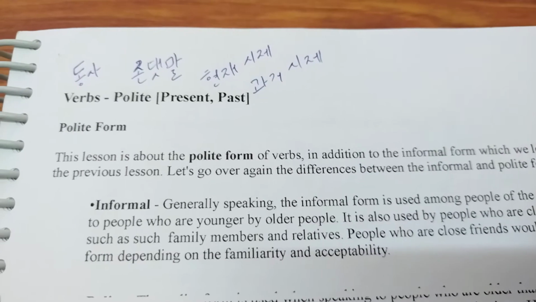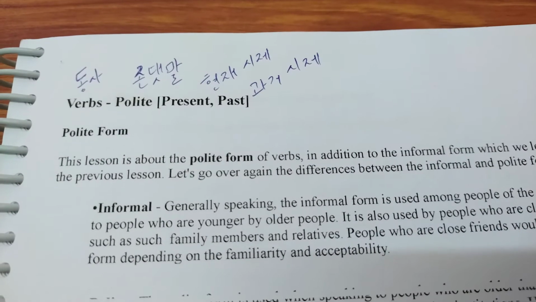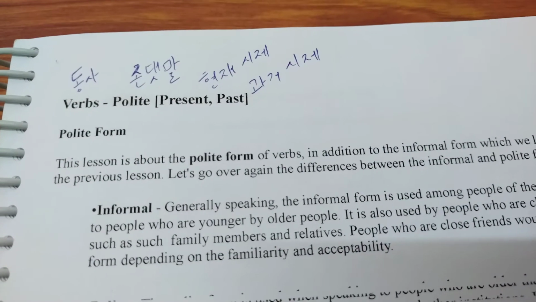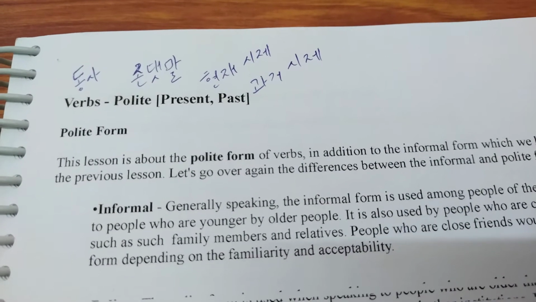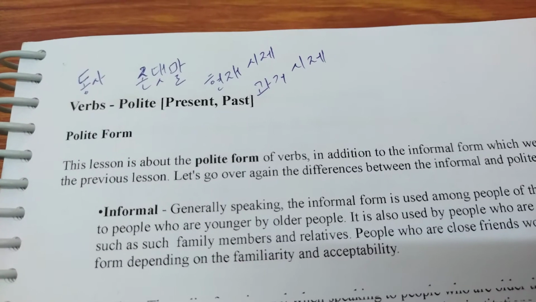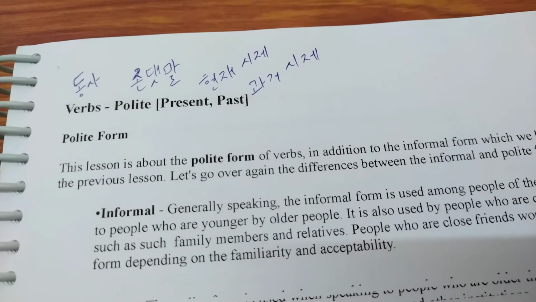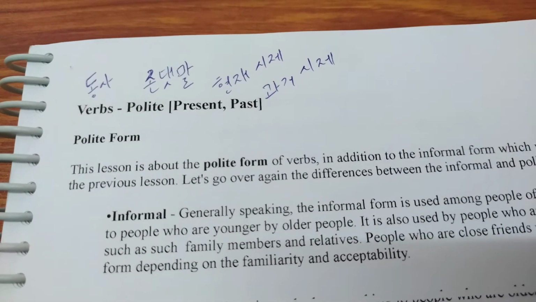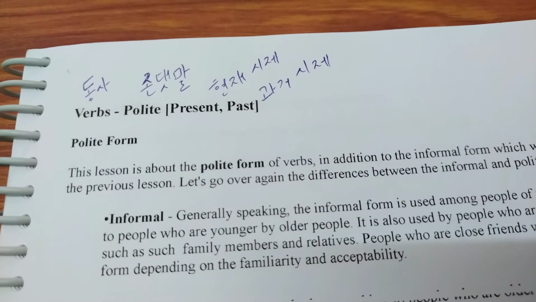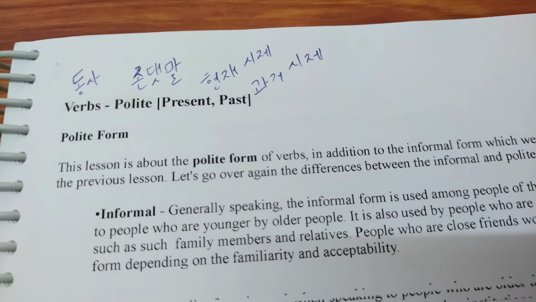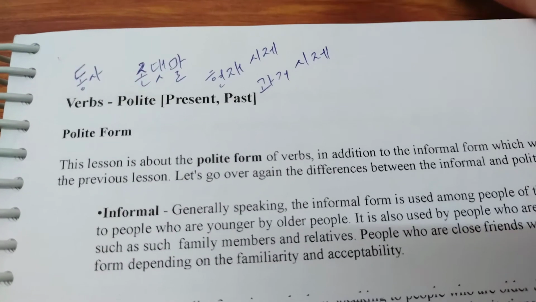Hello everyone. Today we'll be looking into the polite forms of verbs. We saw the informal forms of verbs in the last few classes, so today it will be converting into formal form and its conjugation rules. You can find this lesson on page number 82 of the material given in the description box. So 존댓말, that's going to be our topic for today.